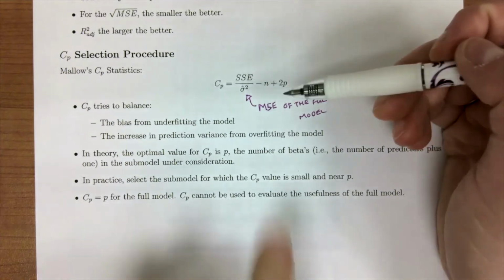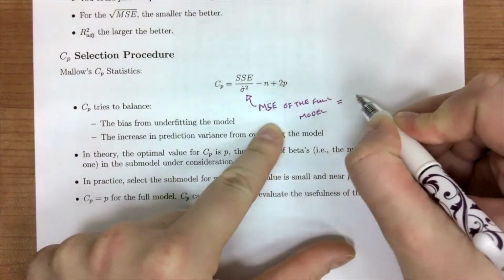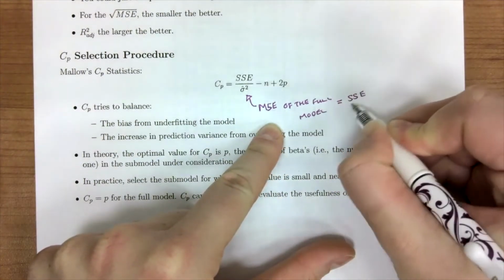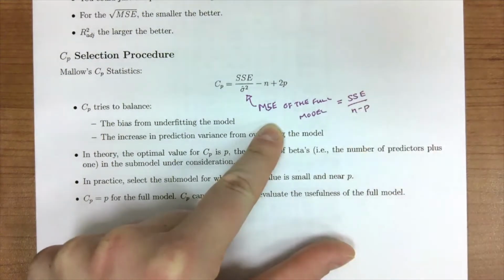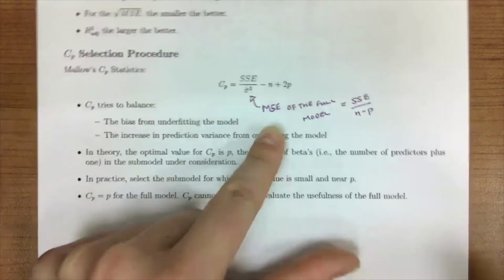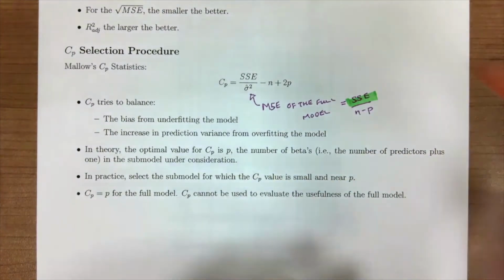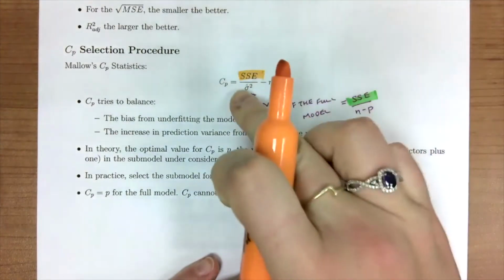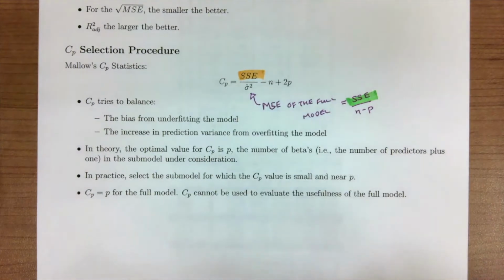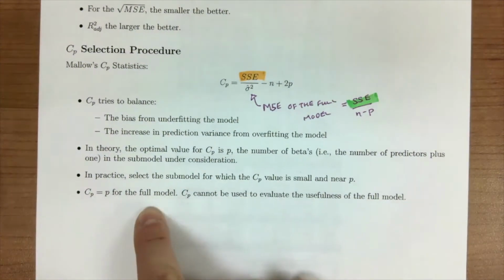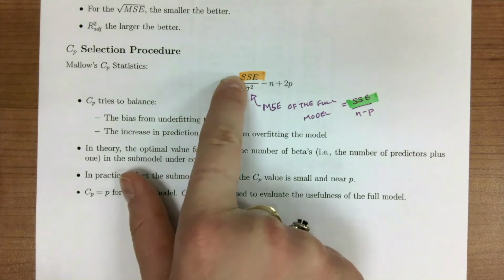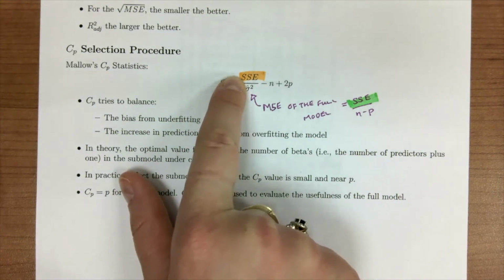So in the full model, we know that MSE is equal to SSE divided by n minus p. Okay, note, this is the hard thing to note. This SSE is not equal to this SSE unless you are in the full model case. Okay, this SSE here is based on whatever submodel you're looking at.